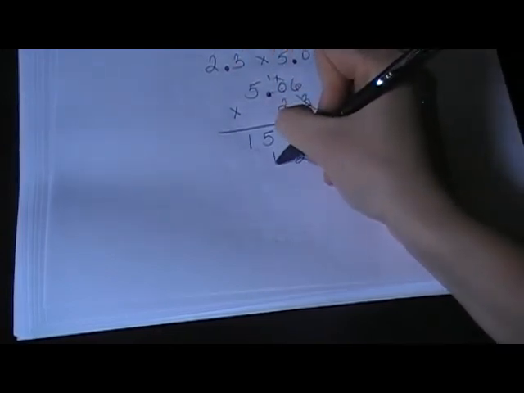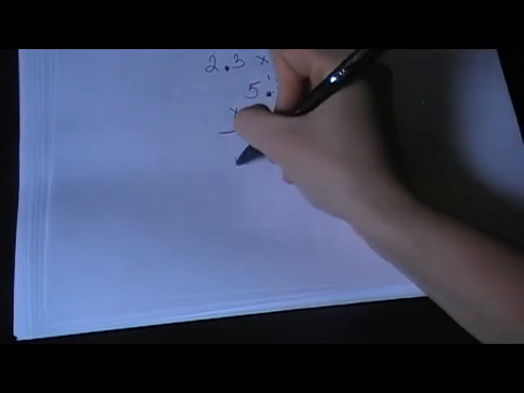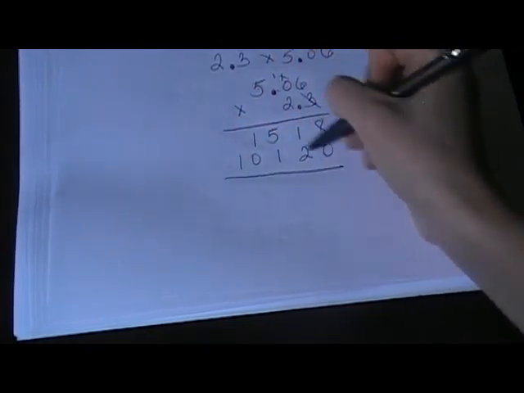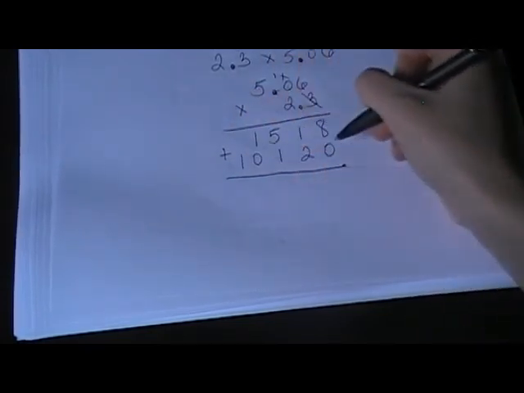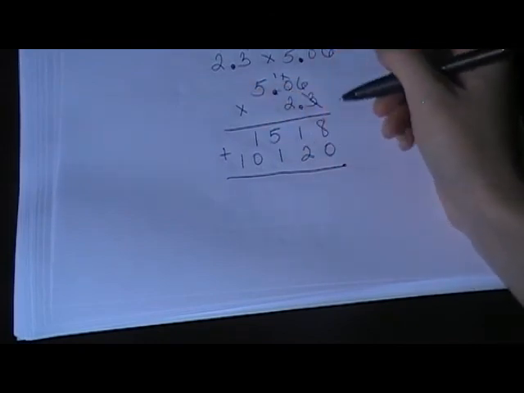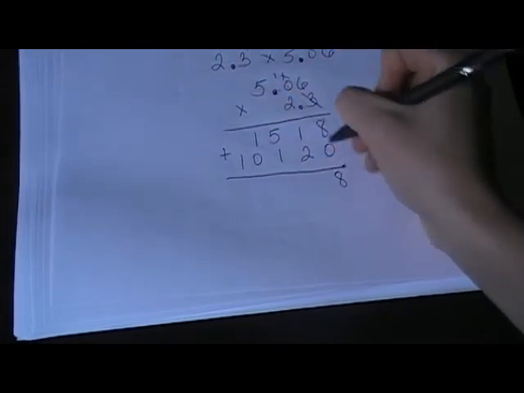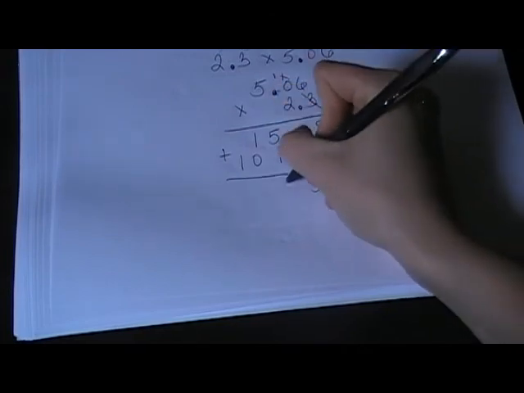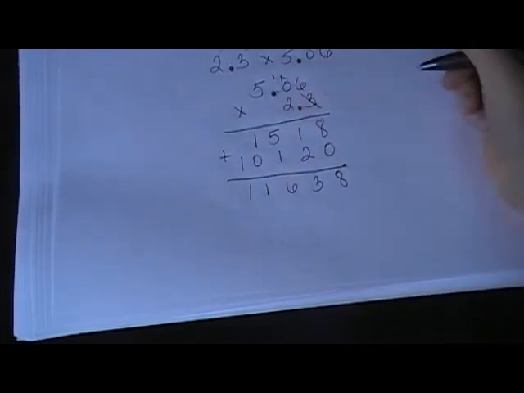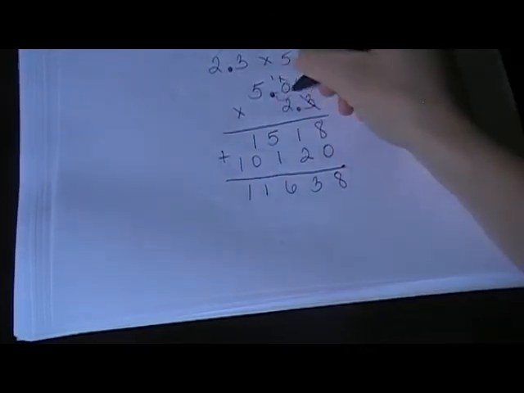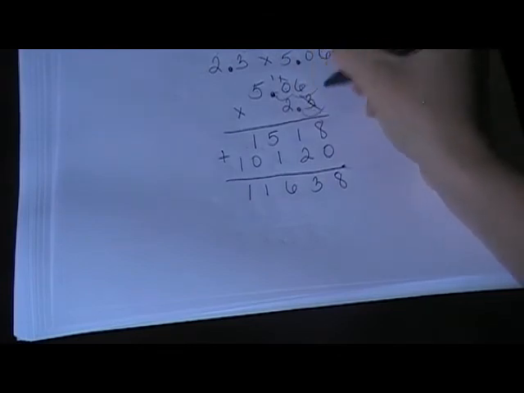Plus the 1, 1. 5 times 2 is 10. Notice I still haven't used any decimal points in my product. So I'm going to add vertically 6, 1, 1. And I have 2 places here and 1 more.